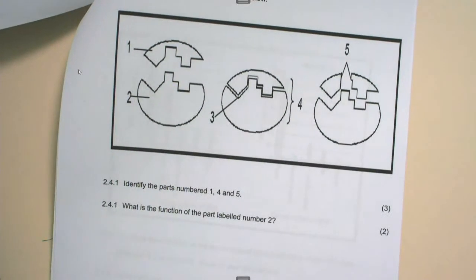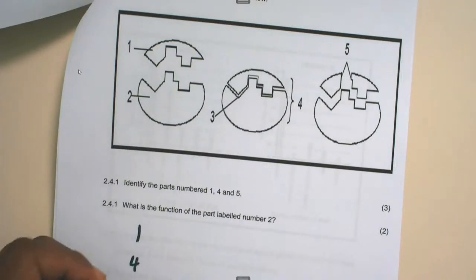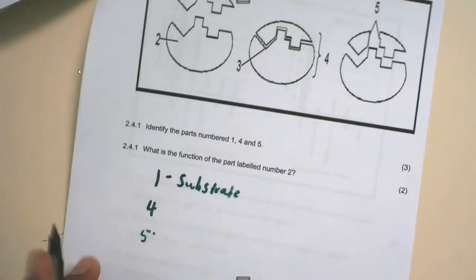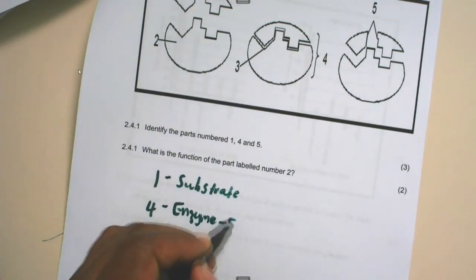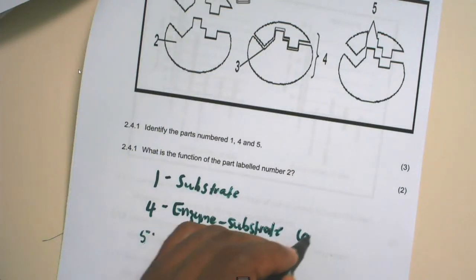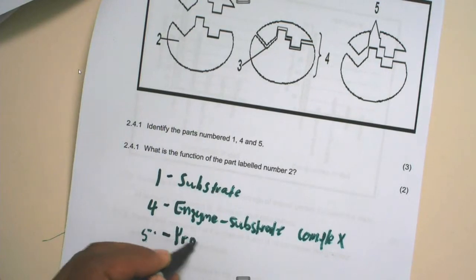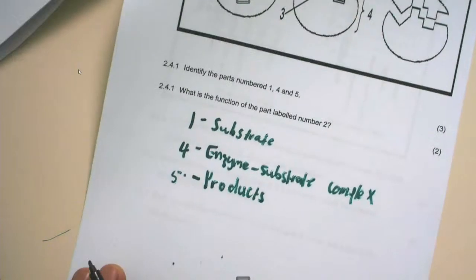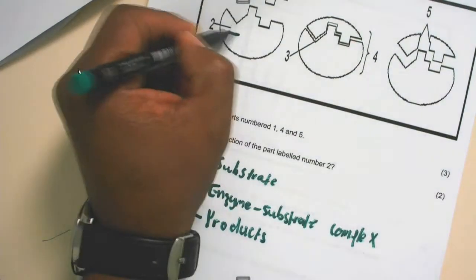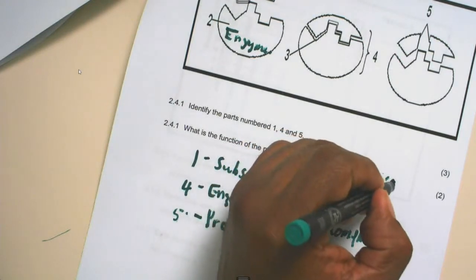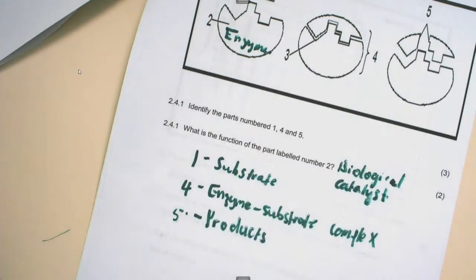The next question is on enzyme activity. We know that enzymes are biological catalysts which speed up reactions that occur in our bodies. If we quickly label 1, 4, and 5, 1 is the substrate, 4 is the enzyme substrate complex, and then 5 will be the products that are formed. What is the function of the part labeled number 2? This is the enzyme, which is the biological catalyst. Speed up reactions.